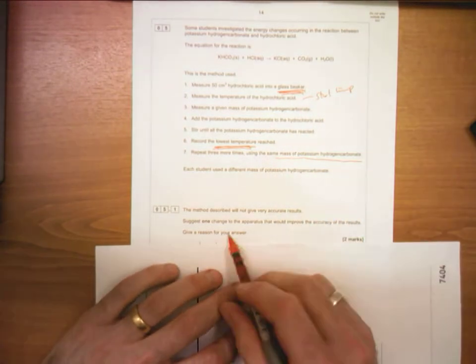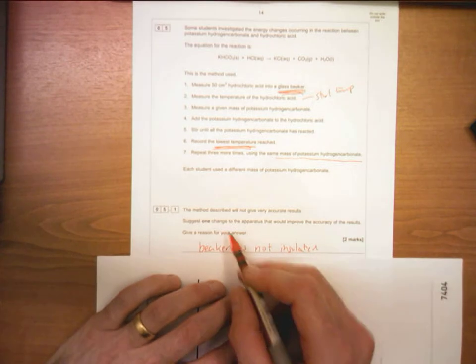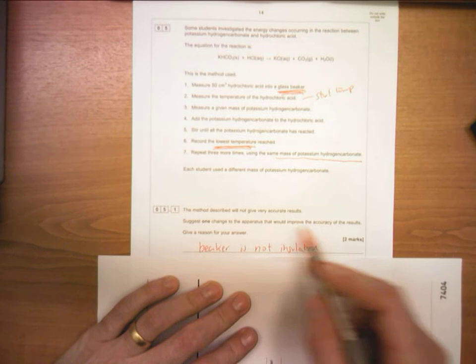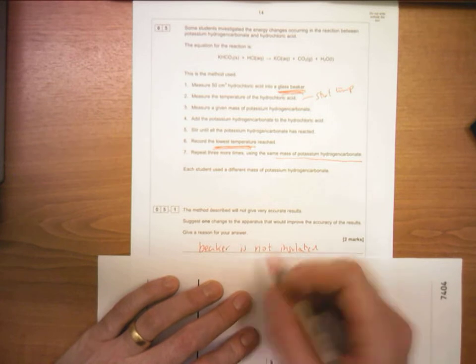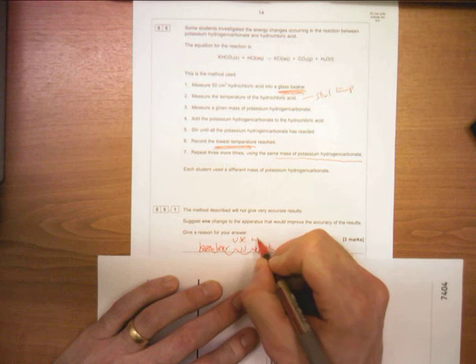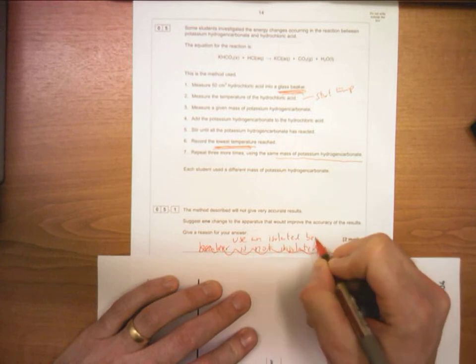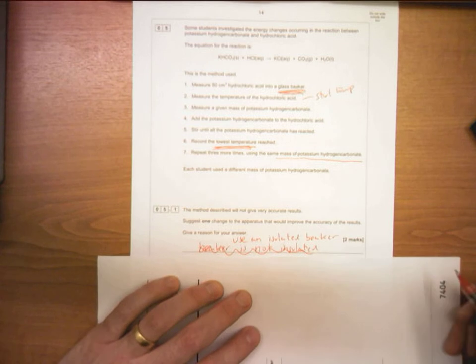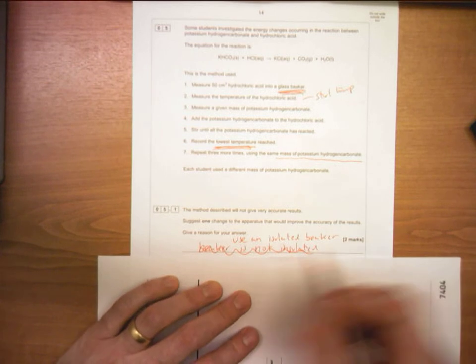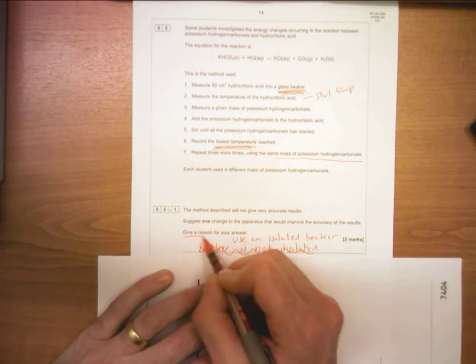So the change to the apparatus would be, well, actually I've not answered that question very well, have I? I put beaker is not insulated. Suggest one change to the apparatus would not be that, you idiot. Use an insulated beaker. Use an insulated beaker for a mark, but there's 2 marks. What's the other mark for? Give a reason for your answer.